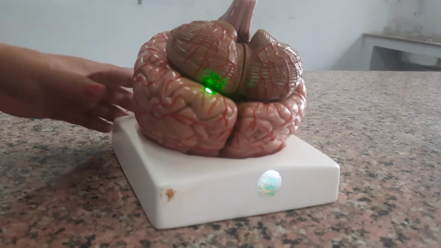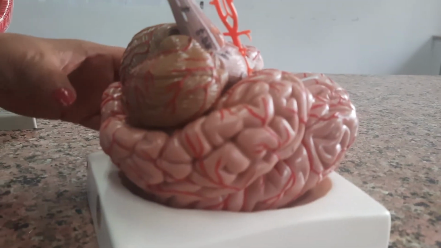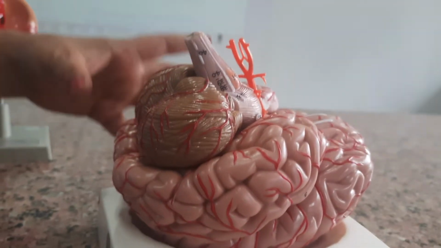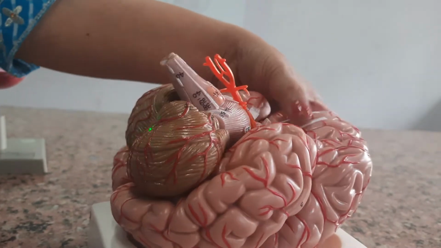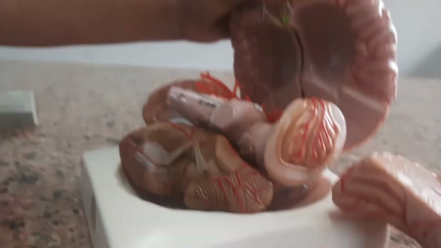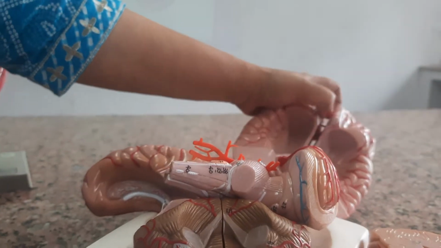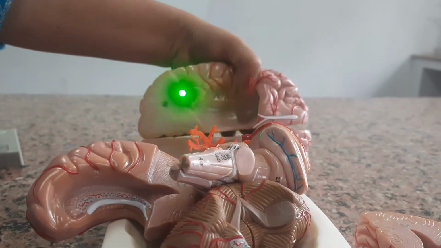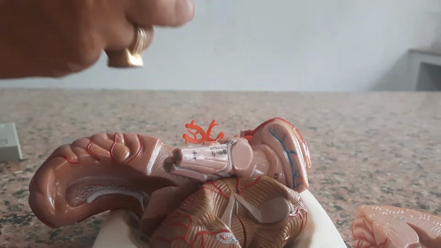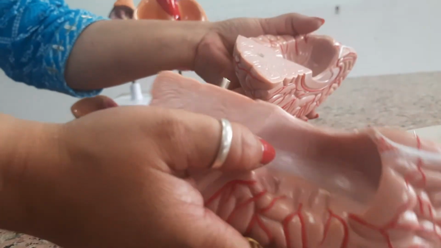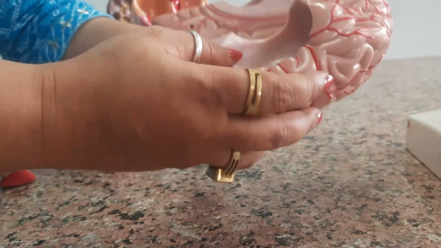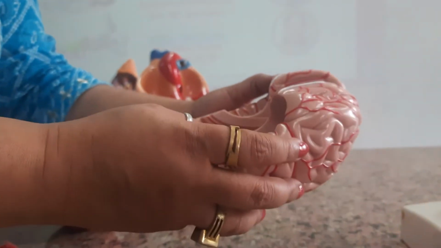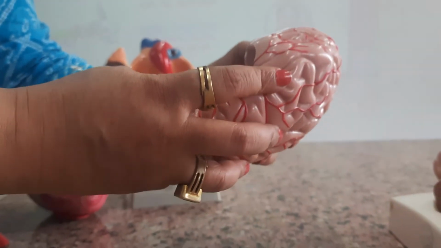Now let me start with the third model, that is of the human brain. This model is also very important and it is also detachable, all parts can be detached. From the upper side we are able to see that this is the cerebrum and these two parts can also be separated. This is to show the cerebral hemispheres to the students, and then we can say that these two parts are attached with the help of the corpus callosum.